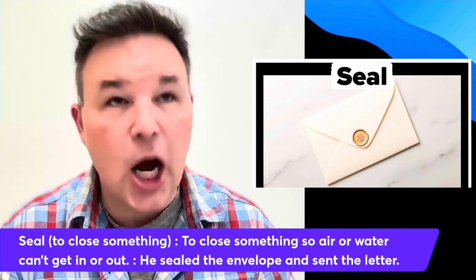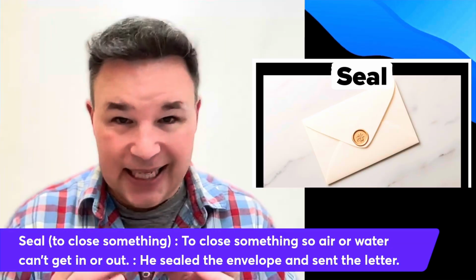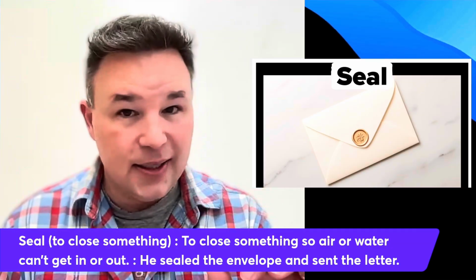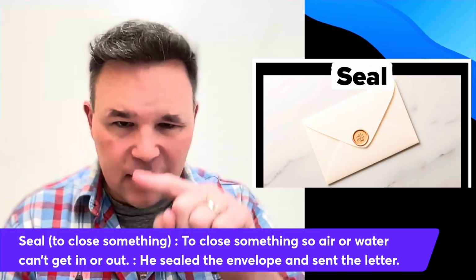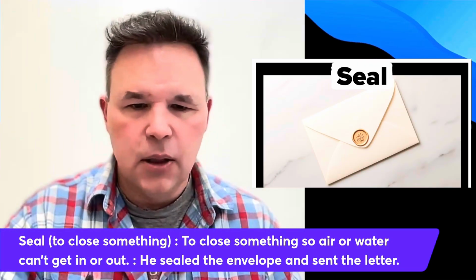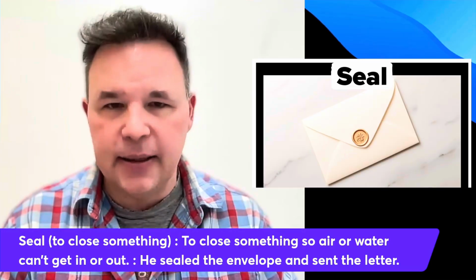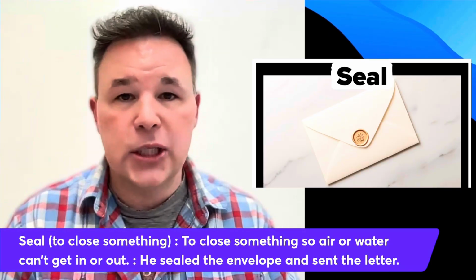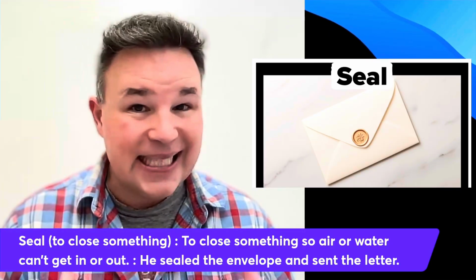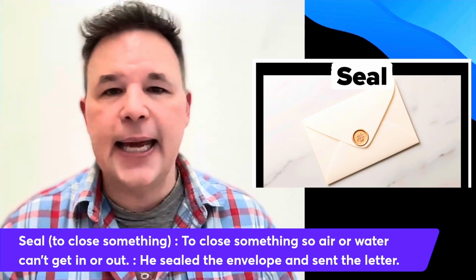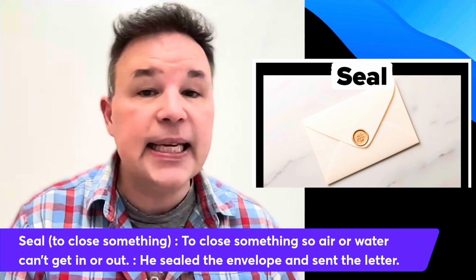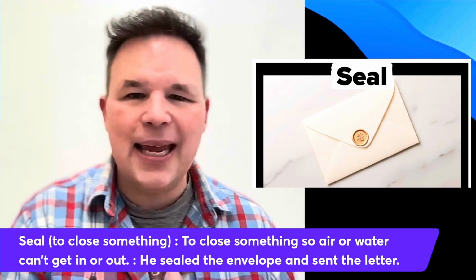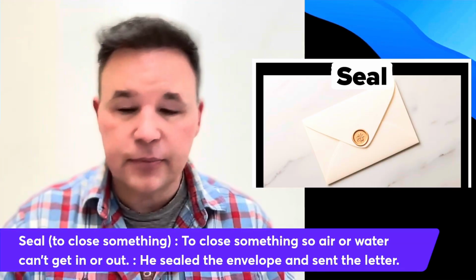Sometimes you'll hear it called an envelope, but I pronounce it an envelope. And on it, it has a seal. So that would be a noun, that little round thing in the middle. We could call that a seal, but it also looks like the envelope has been sealed up. Let's get a definition using seal as a verb. He sealed the envelope and sent the letter.